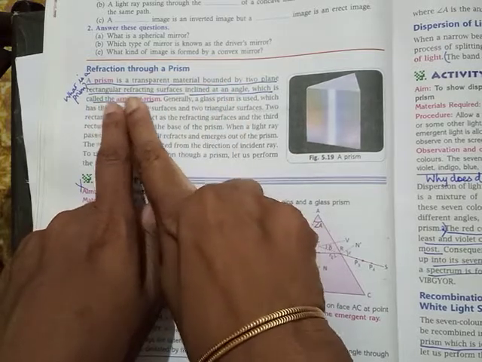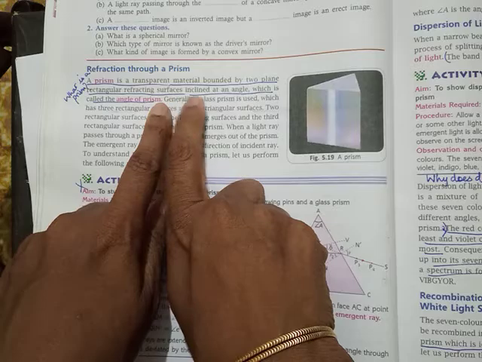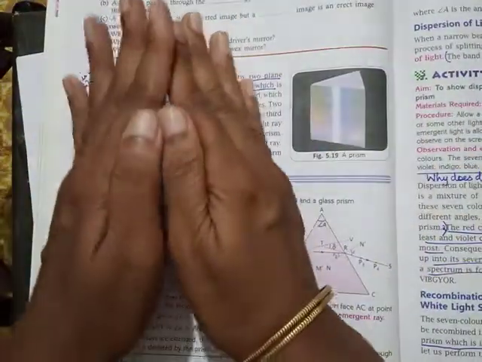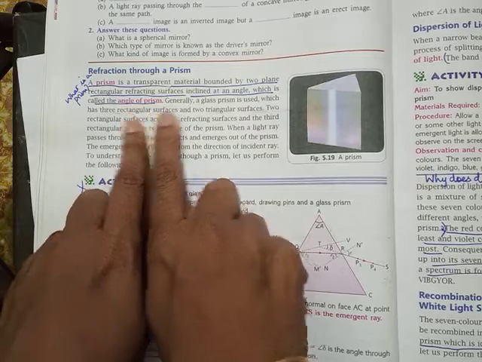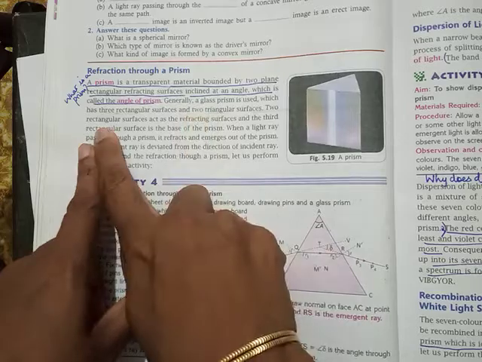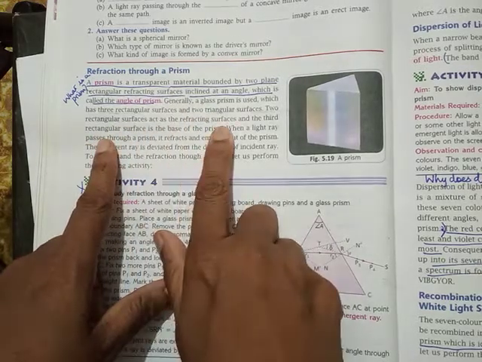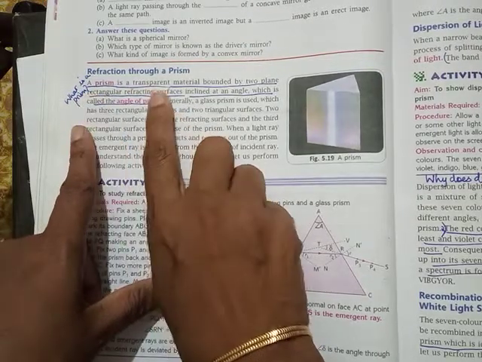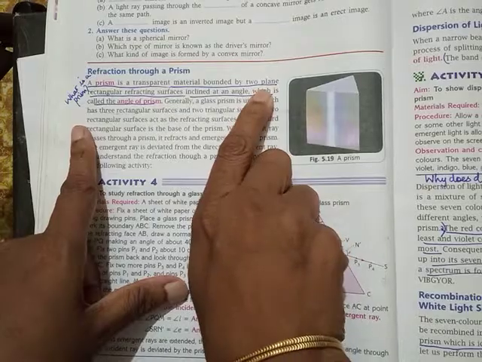transparent material bounded by two plane rectangular refracting surfaces inclined at an angle. These two refracting surfaces will be inclined at an angle, and that is called the angle of prism. Generally, a glass prism is used which has three rectangular surfaces and two triangular surfaces. Two rectangular surfaces act as refracting and the third one does not. You just have to remember what a prism is: a transparent material bounded by two plane surfaces. It will have three rectangular surfaces, but at a time only two will be refracting.